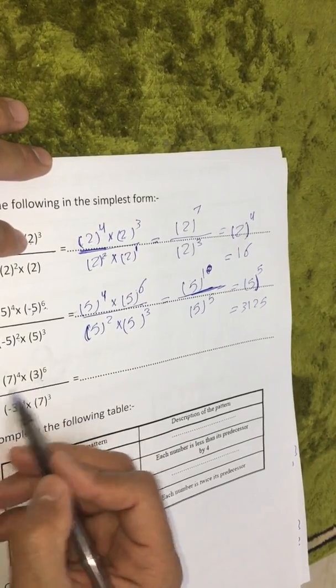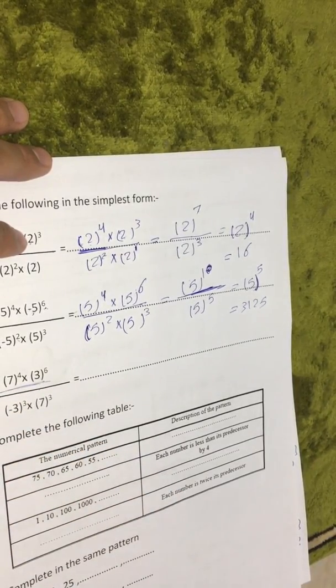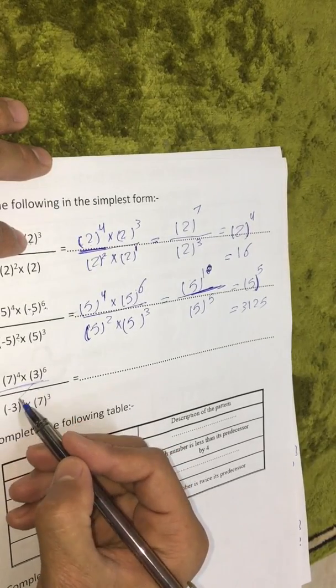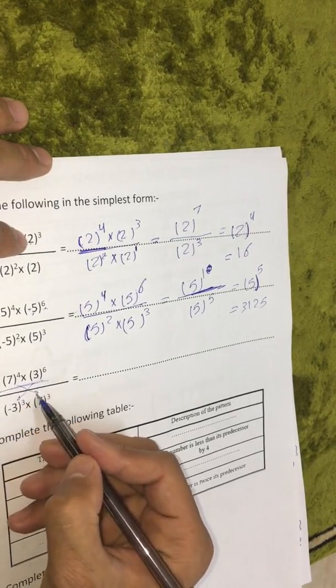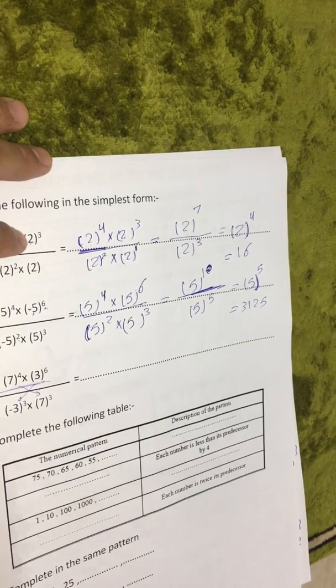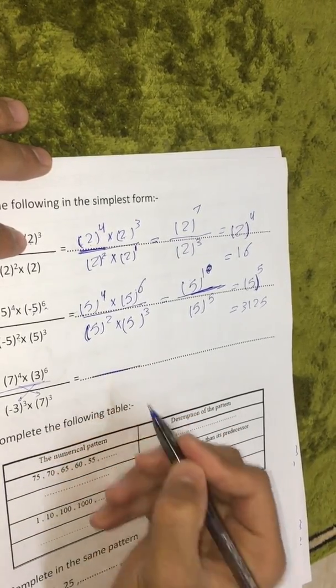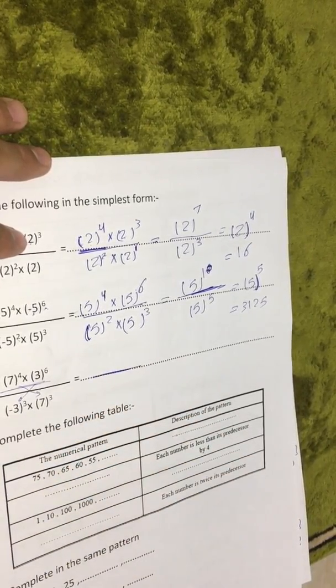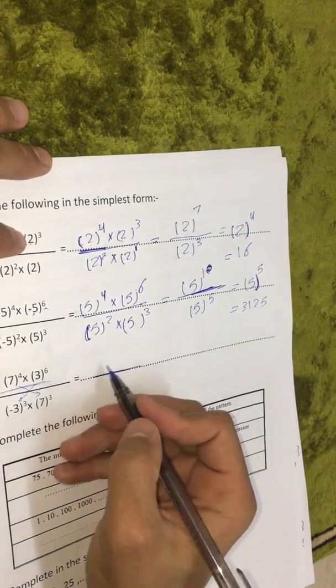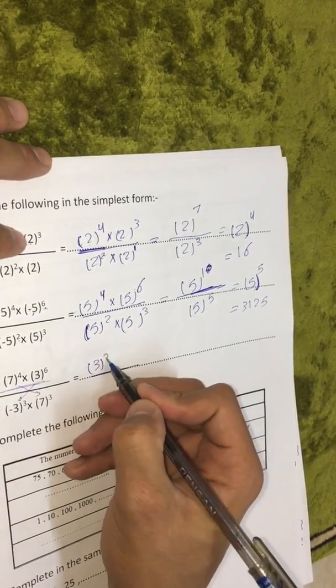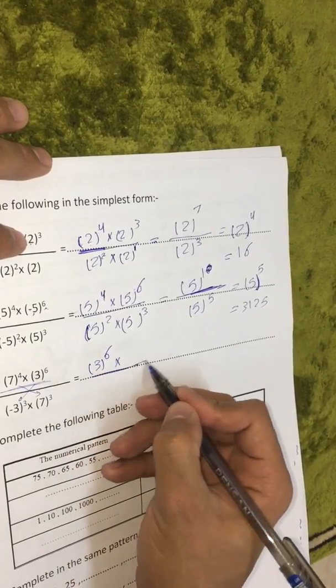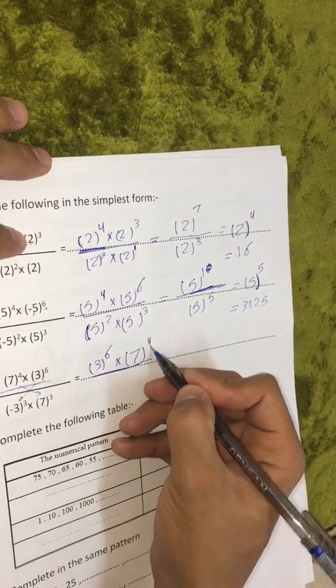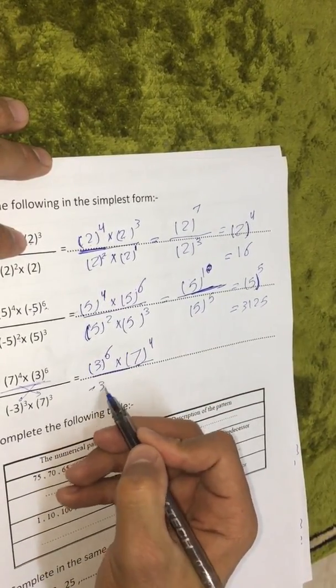There is a problem. We can't simplify this numerator. What are you doing? If you look at this and this, yes, we can put them beside each other: 3 power 6 by 7 power 4, negative 3 power.